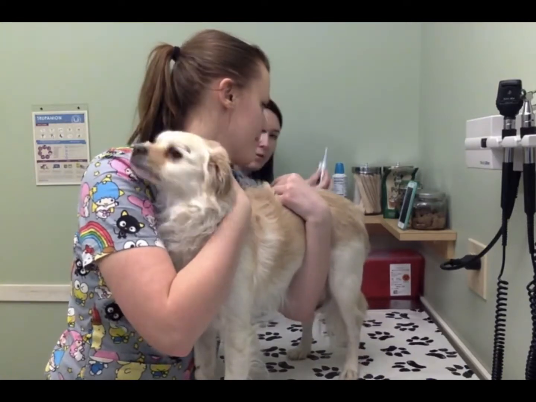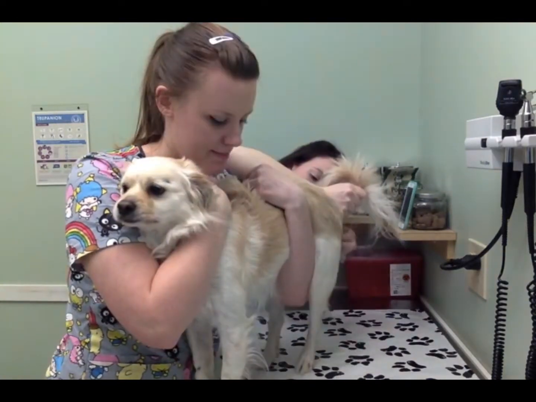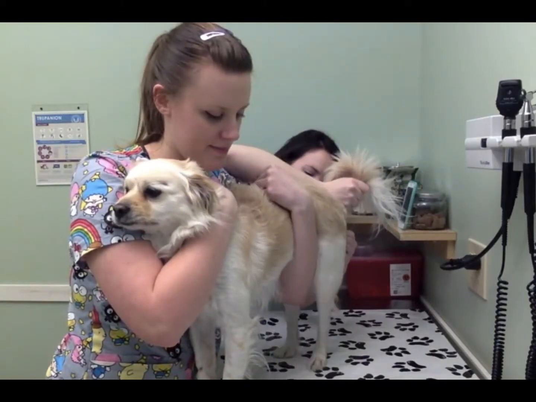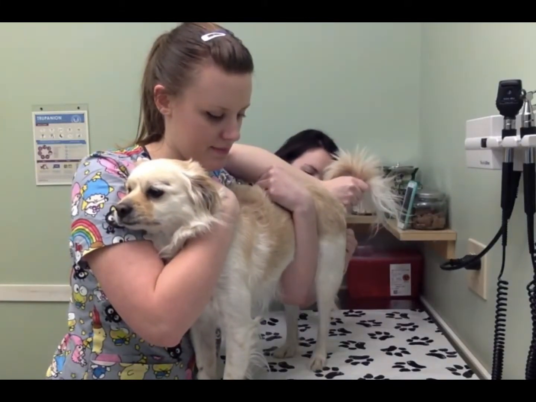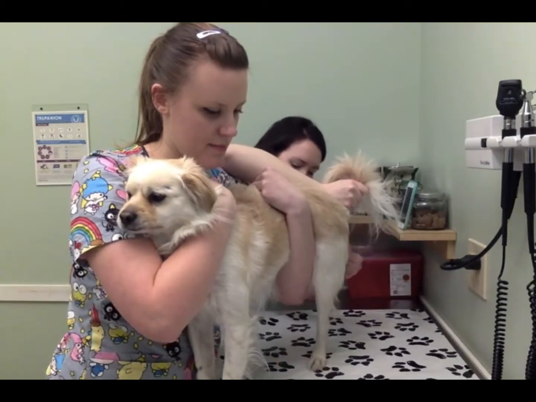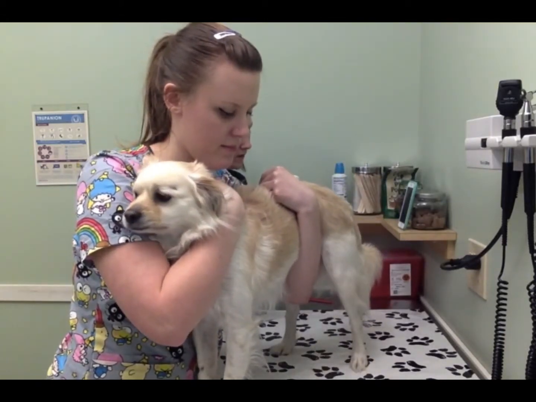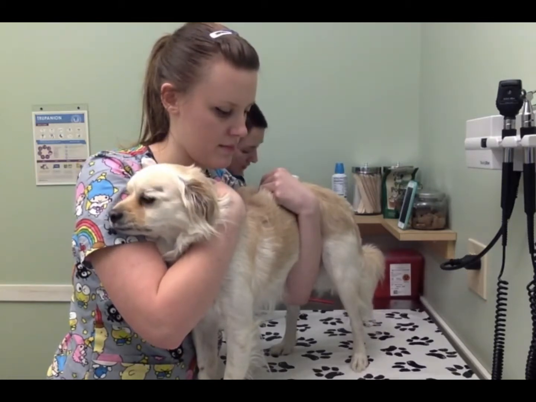I have a thermal rectal probe here. Okay, and then gently insert it into the rectum. Good boy. And unfortunately, we don't have any thermometers that can take an accurate reading in the ear cavity or in the mouth. And that wouldn't be practical because a lot of patients will bite down on it.